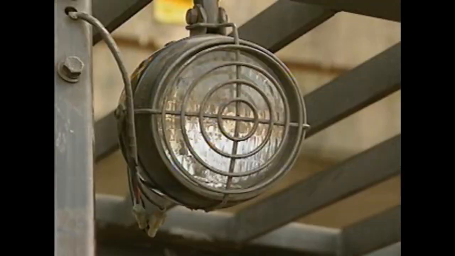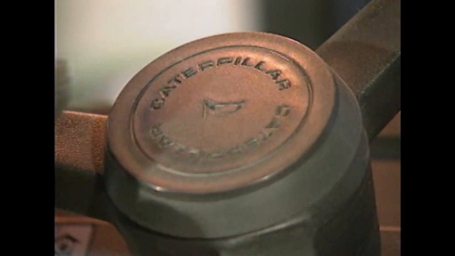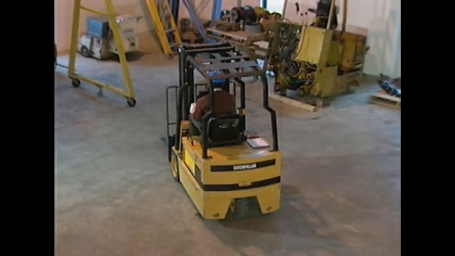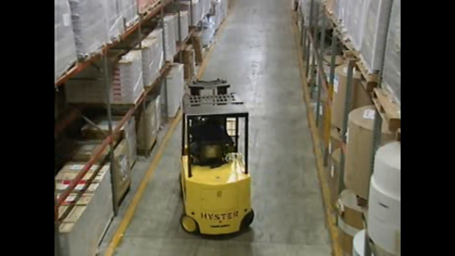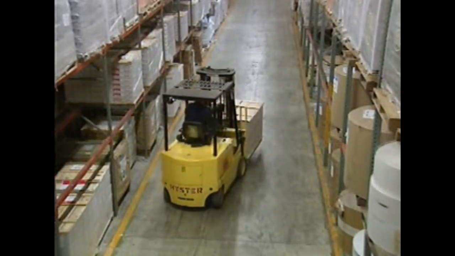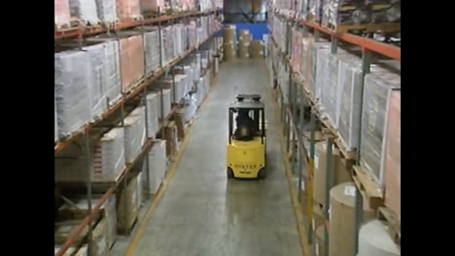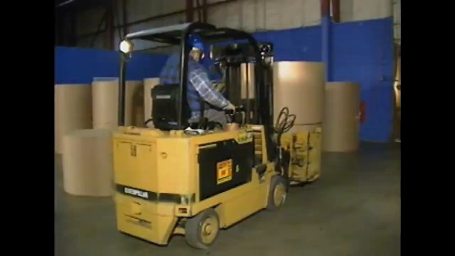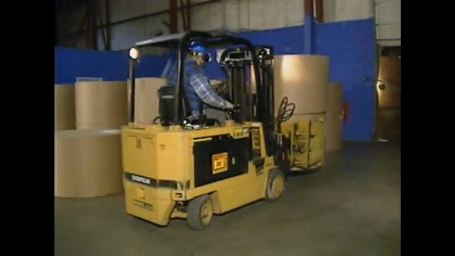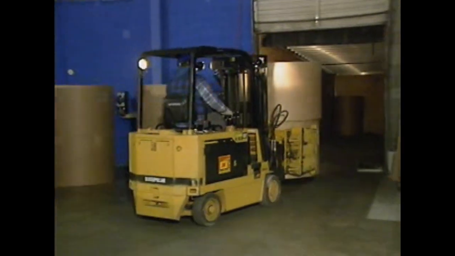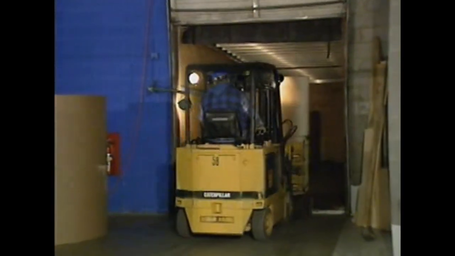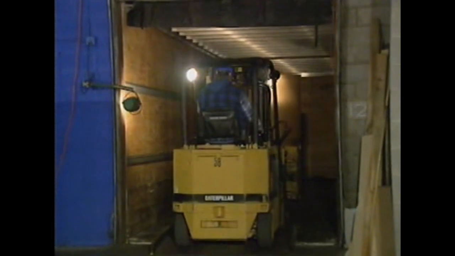Other important features on a forklift truck are safety equipment such as a lap belt, lights, a horn, and an overhead guard. The overhead guard is designed to protect the forklift operator from falling objects. It does not, however, provide rollover protection. When a job involves loading or unloading a truck, a forklift with a low collapsed height is most useful because of the low clearance to the top of the truck.